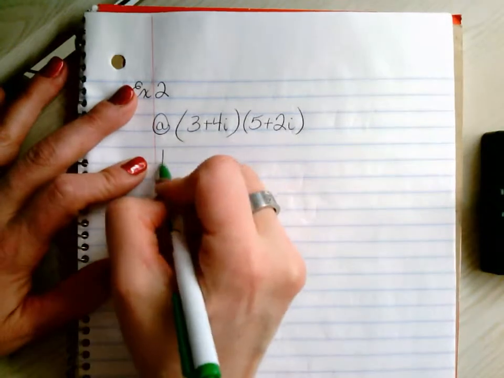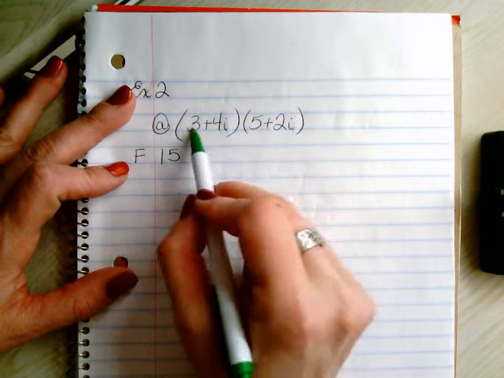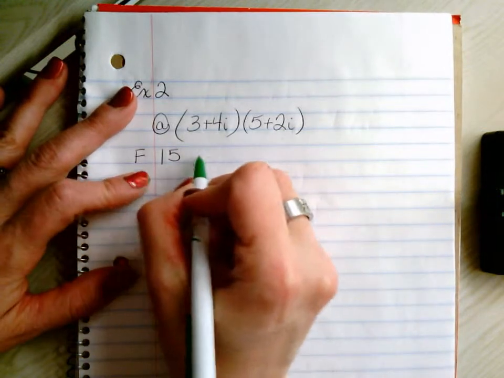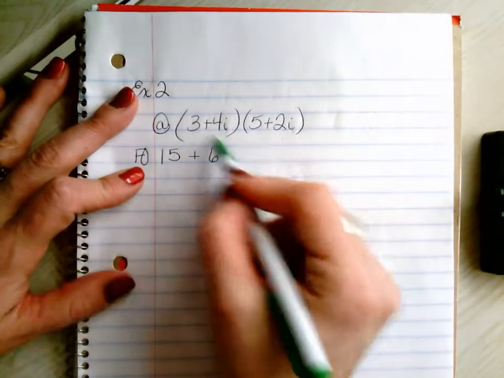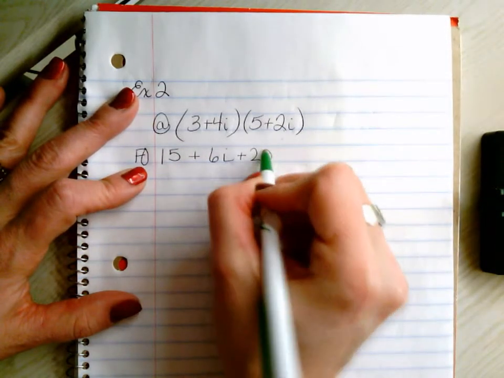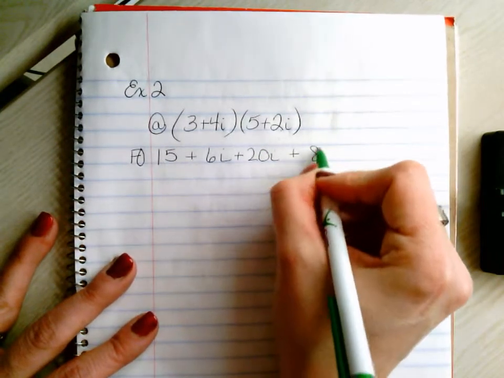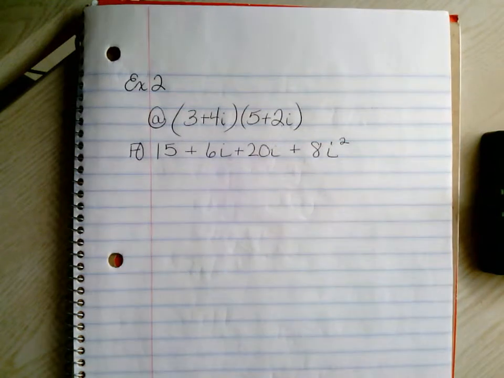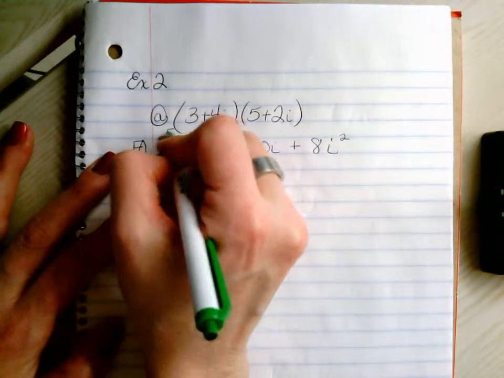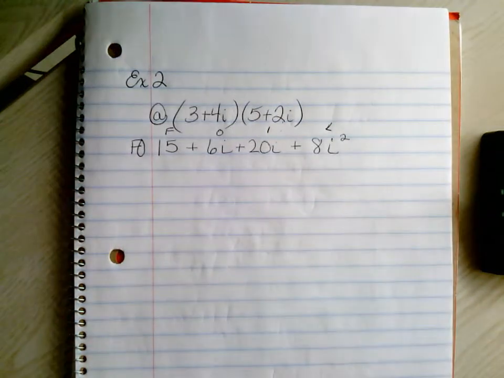So 3 times 5 is 15, that's my F. O is 3 times 2, so that's a positive 6i, that's my O. I is a positive 20. And last is a positive 8i squared. Okay, I'll fix that in a minute. So this is my F. If you're thinking FOIL, this is my O, this is my I, and this is my L. Okay?